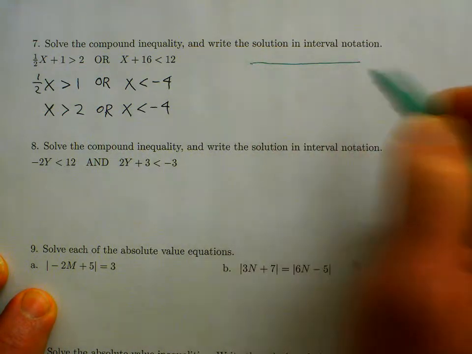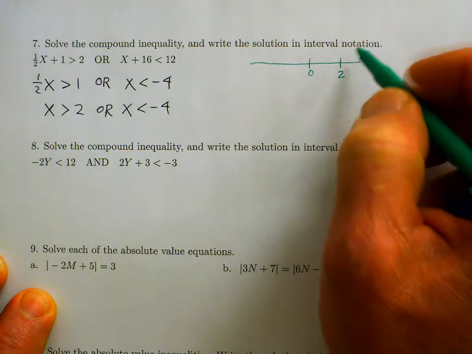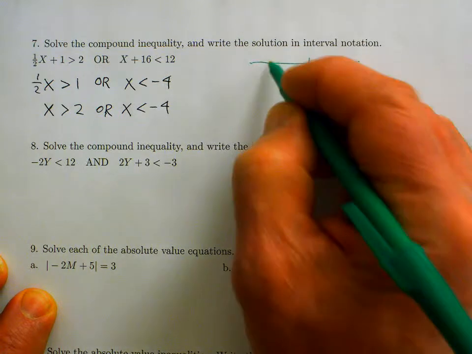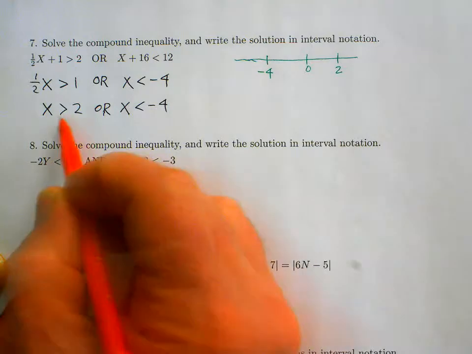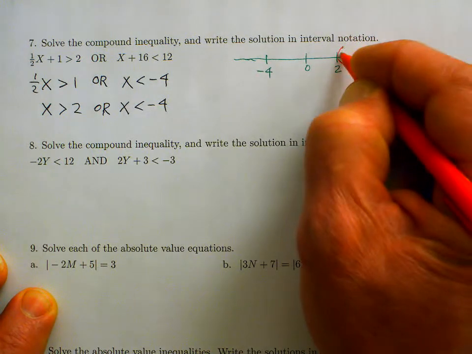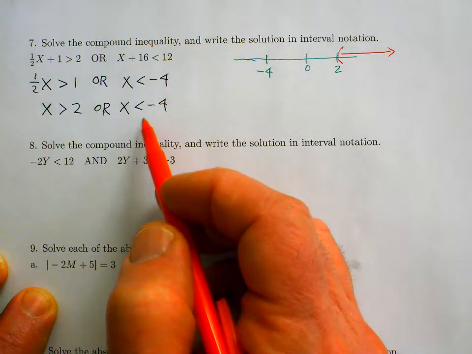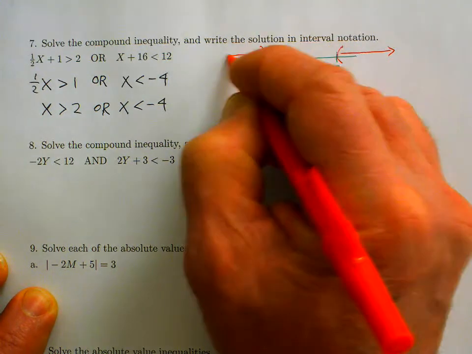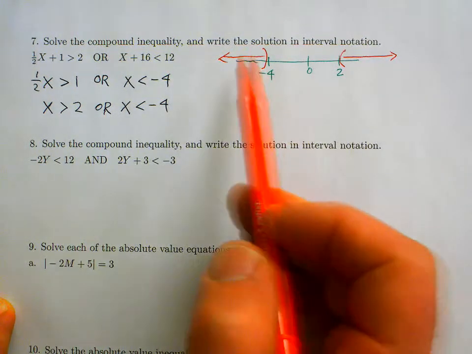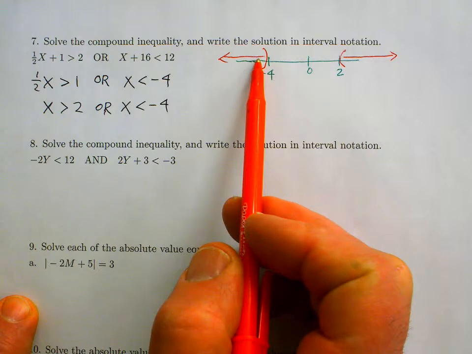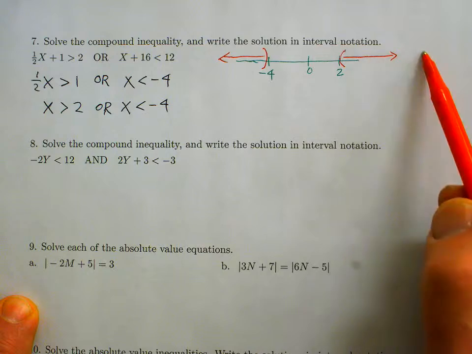So a number x is a solution if x is greater than 2 or less than negative 4. So x greater than 2 on the number line is to the right of 2. X less than negative 4 on the number line is to the left of negative 4. So the solutions are all of the numbers that are less than negative 4 combined with all of the numbers that are greater than 2.